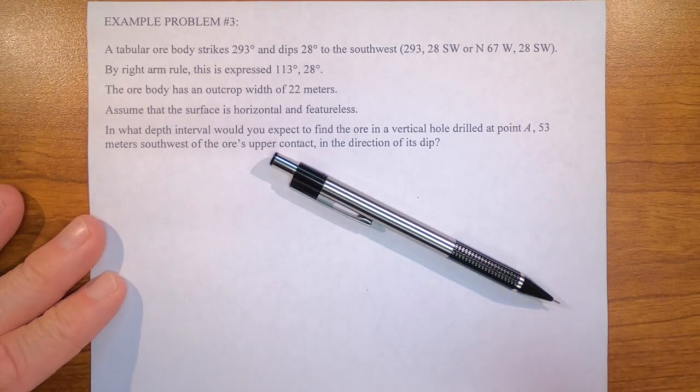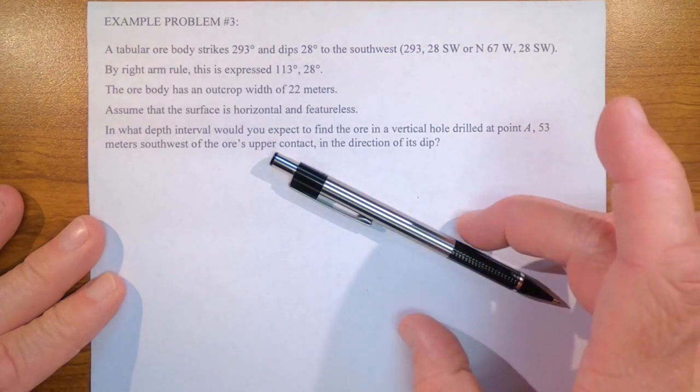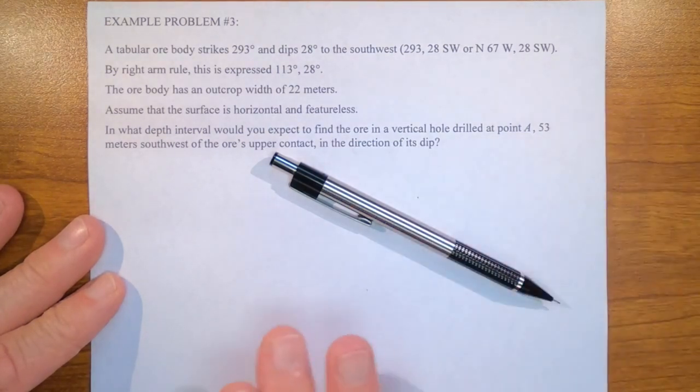The ore body has an outcrop width of 22 meters. So it's going to have a width here, 22 meters. Assume that the surface is horizontal and featureless. And actually, we've made that assumption in all of the examples so far.